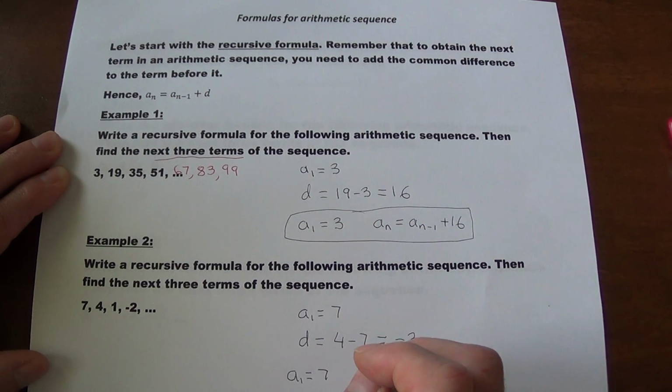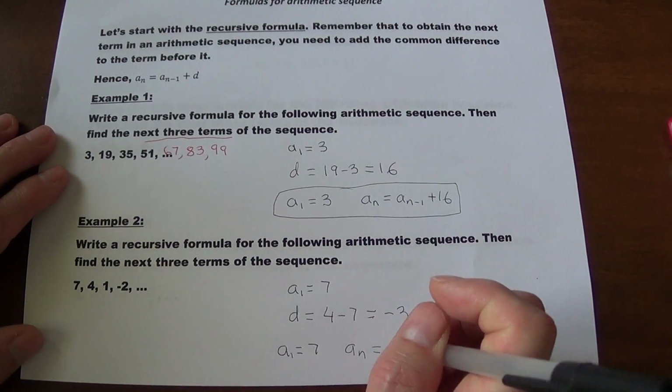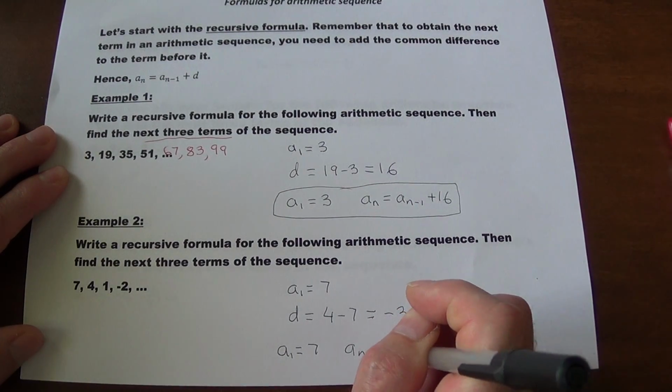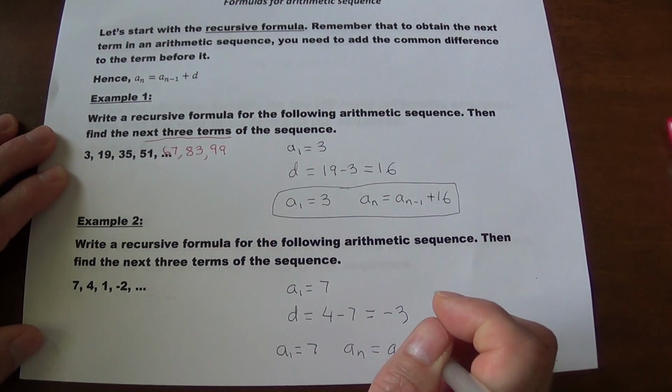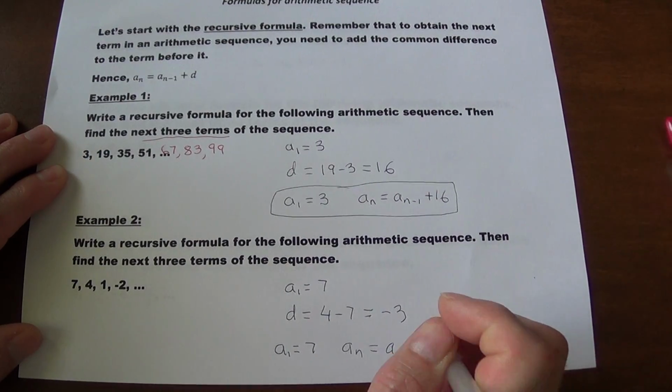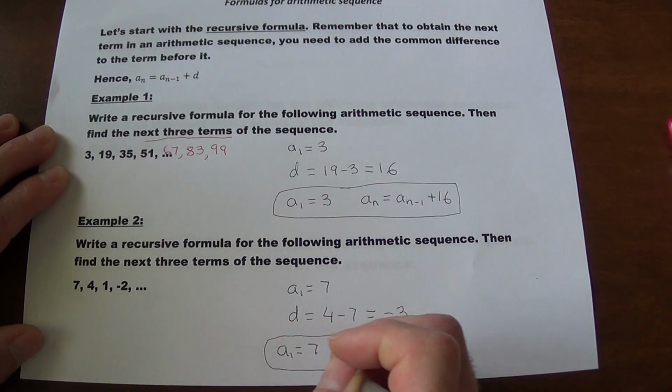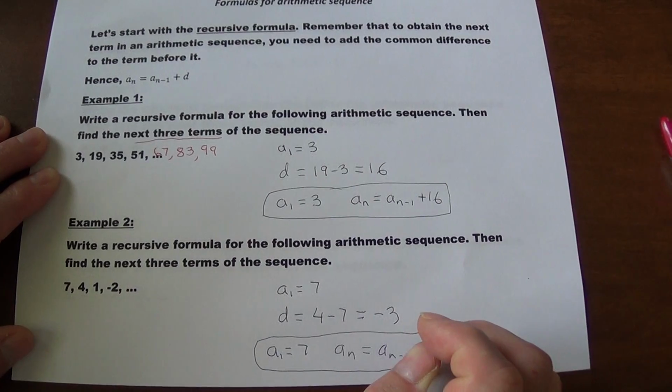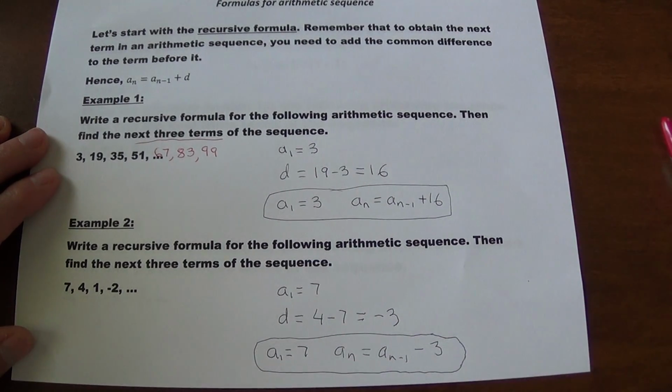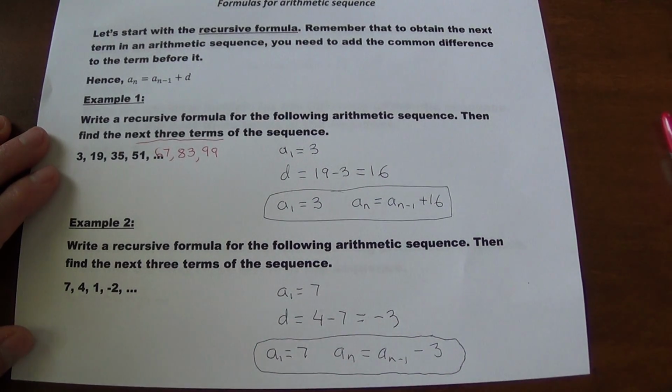And then the nth term is going to be term n minus 1 minus 3. We can, of course, write that as plus negative 3, but it always looks better if we write that as minus 3 and avoid having double signs.